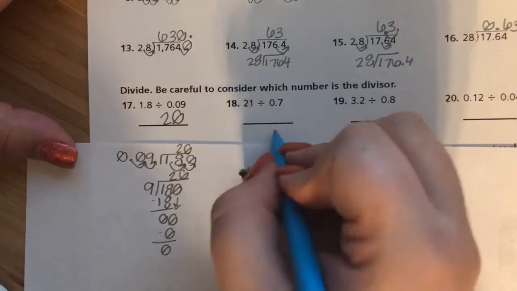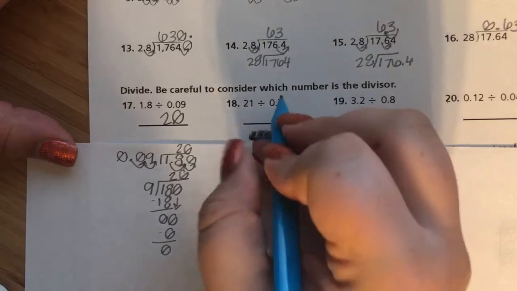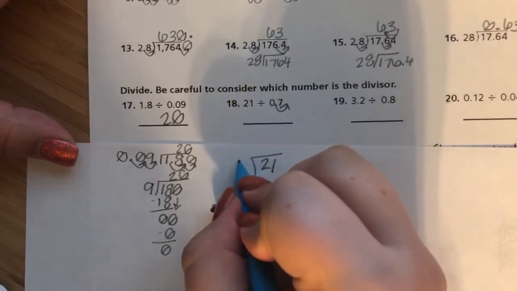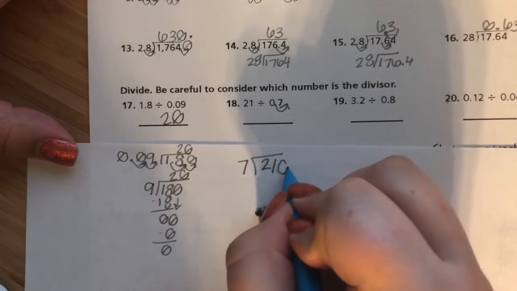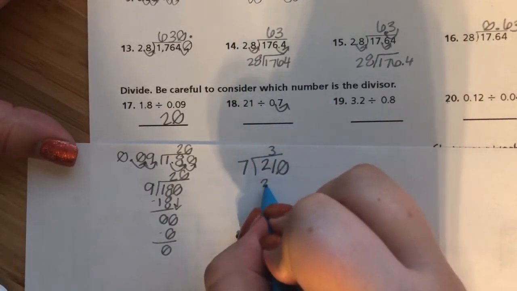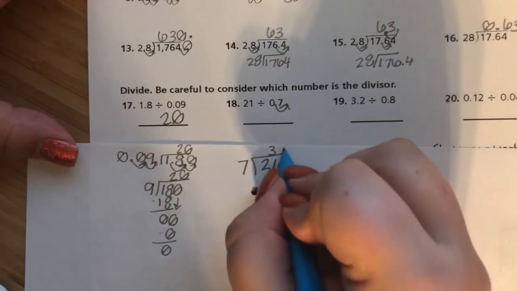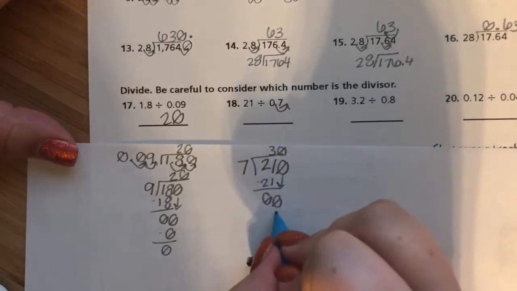Number 18, 0.7, and that's going to be on the outside. And on the inside, I have 21. Now my 0.7 becomes 7, and my 21 becomes 210. So I already know 7 goes into 21 3 times. 7 can't go into 0, so 0. Answer of 30.